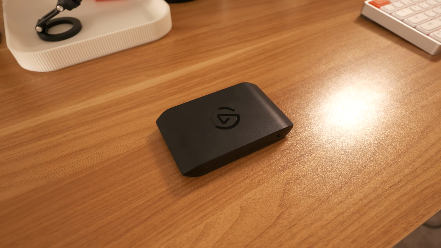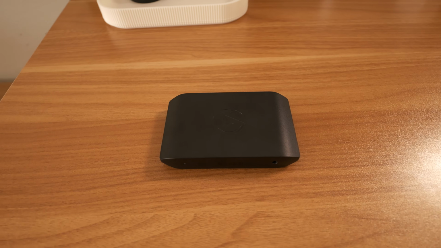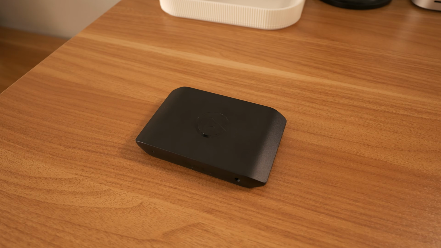Traditionally, how you would set something up like this is you'd have your camera connected via capture card to your Windows PC, and you'd have your MacBook set up with HDMI to another capture card, and you just mirror your screen.